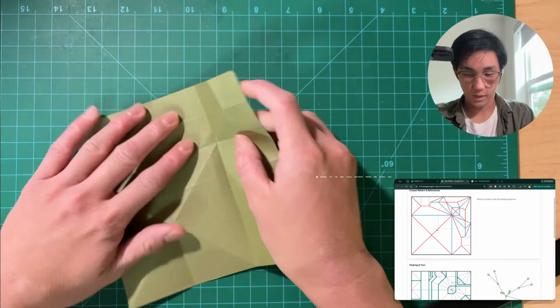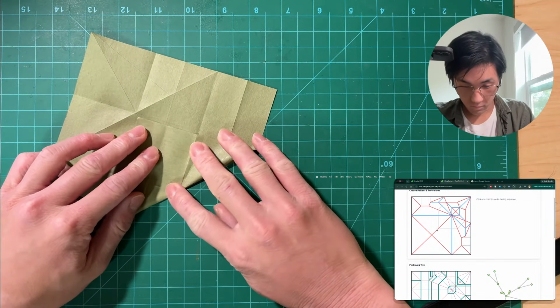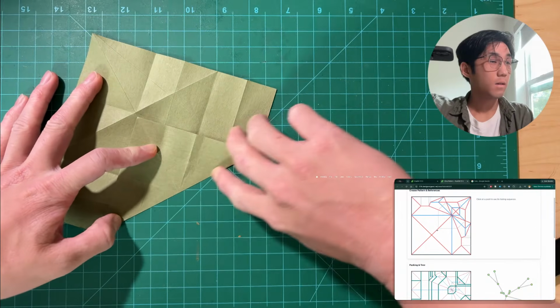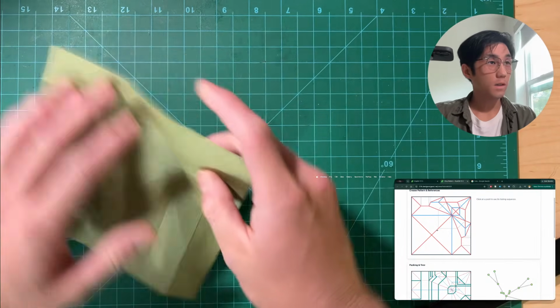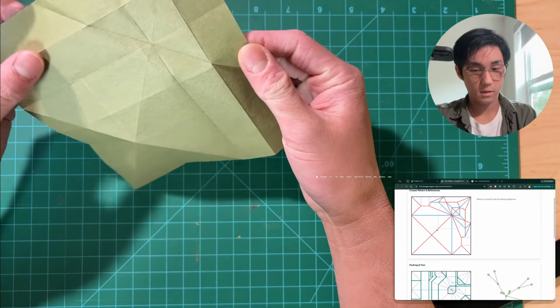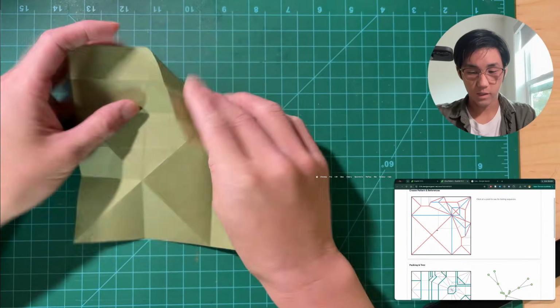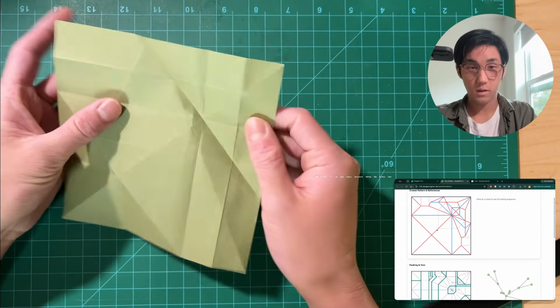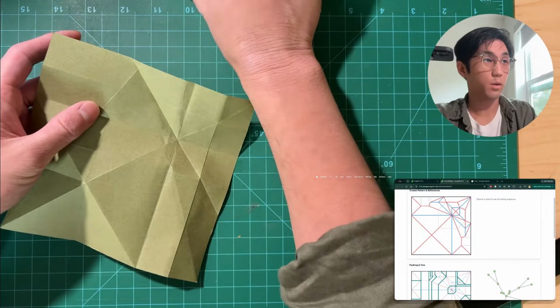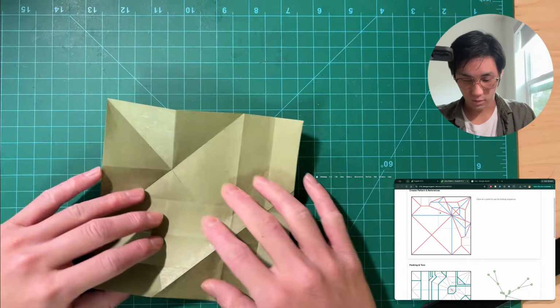Okay. Let's see. All right. What is next? Okay. I'm going to do some angle bisectors. So kind of construct. See how this point's got a bunch of creases radiating out of it. All right.